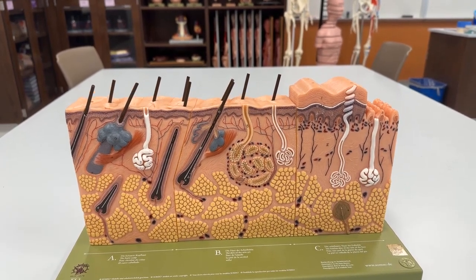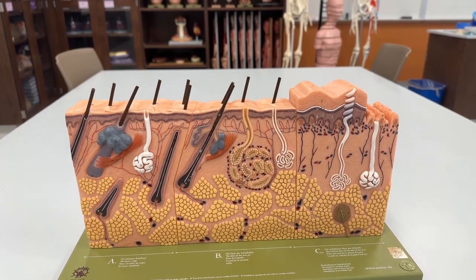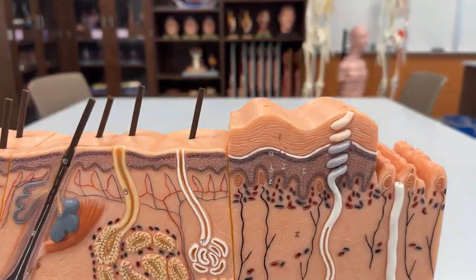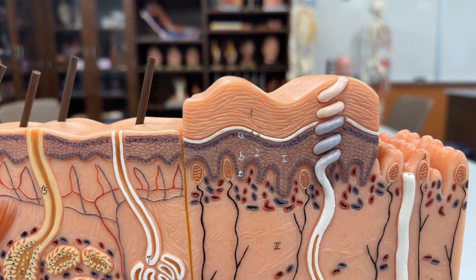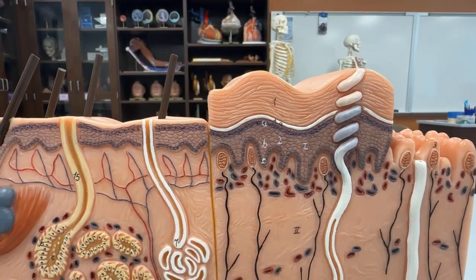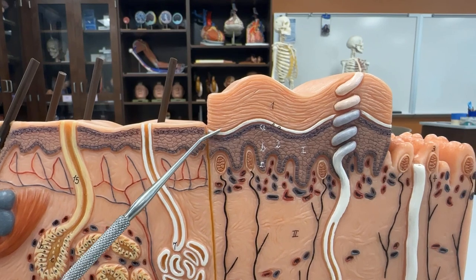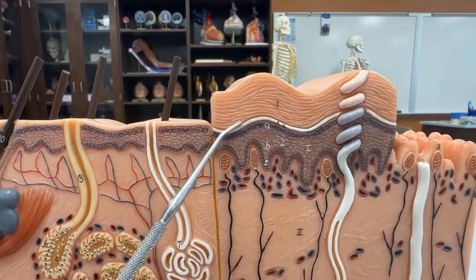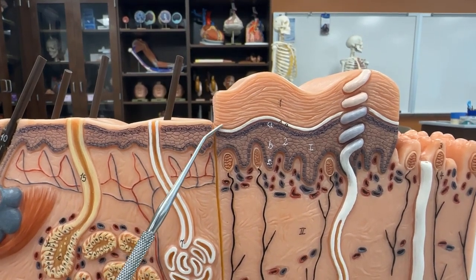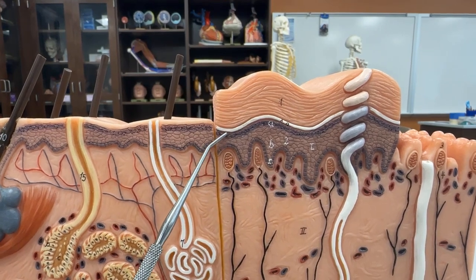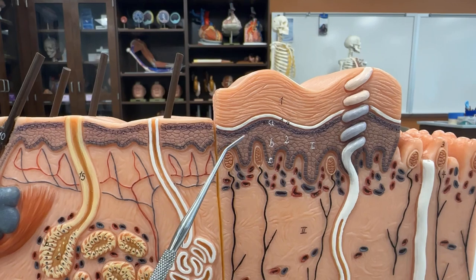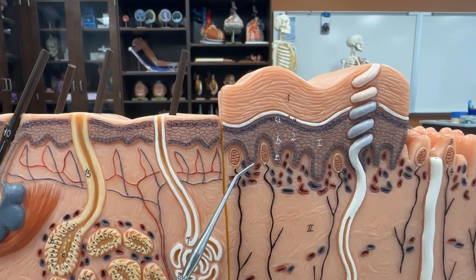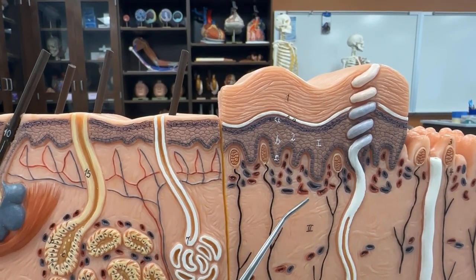All right, so let's take a look at the different layers of the integument here, starting with the thick skin. So the thick skin is going to have an extra layer relative to the thin skin, and that is the stratum lucidum. So from superficial to deep, we have the stratum corneum, the stratum lucidum, the stratum granulosum, the stratum spinosum, and the stratum basale. The stratum basale is going to contain the stem cells that will help replenish the upper layers.